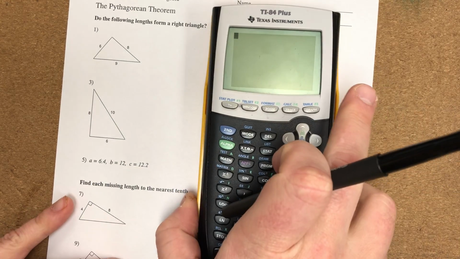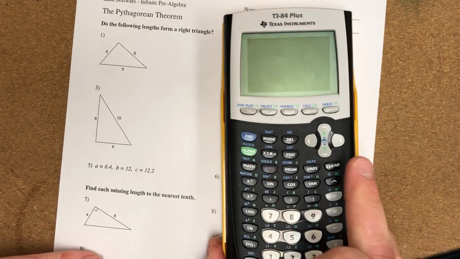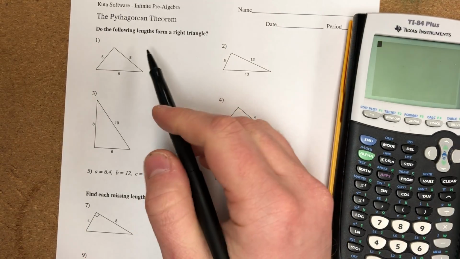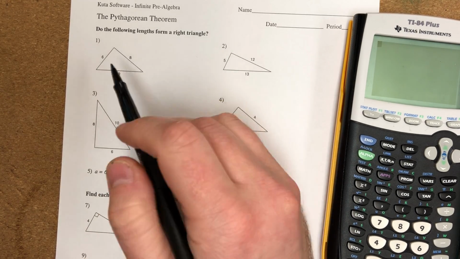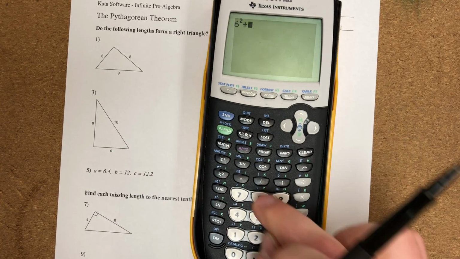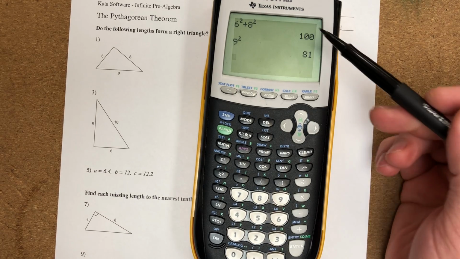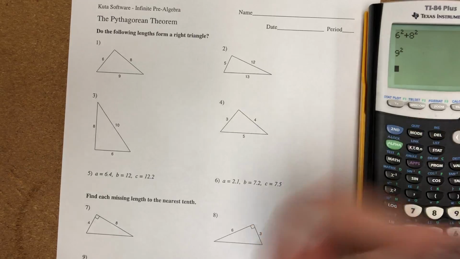So, left half says at the beginning, do the following lengths form a right triangle. So all I've got to do is check and see, do they satisfy the Pythagorean theorem? So I'll do 6 squared plus 8 squared. Is that the same as 9 squared? Oh, they're not the same. Pythagorean theorem says those have to be the same. So this is not a right triangle.